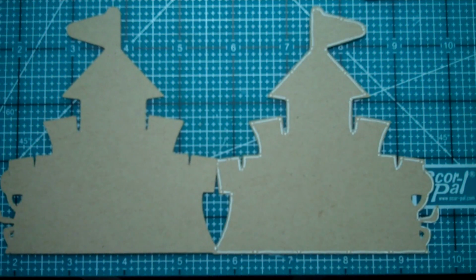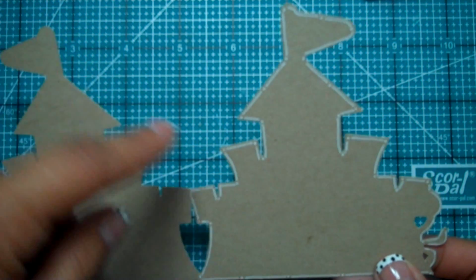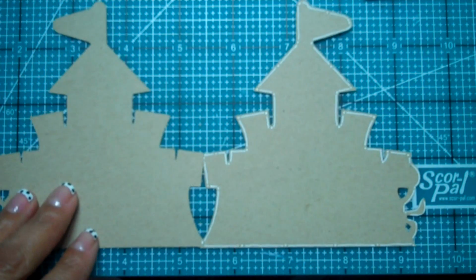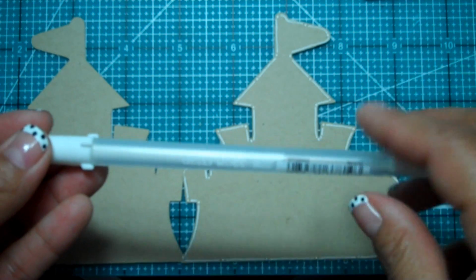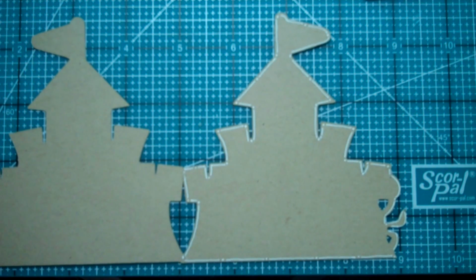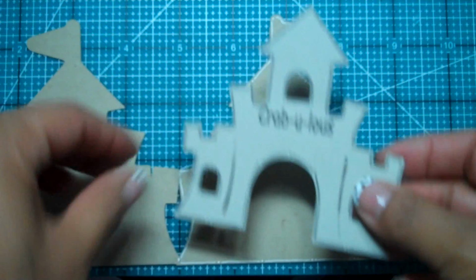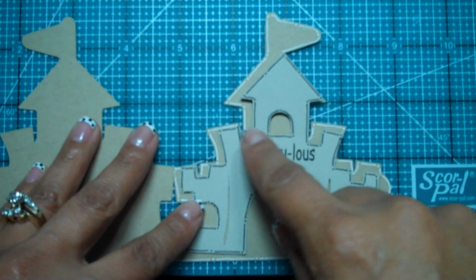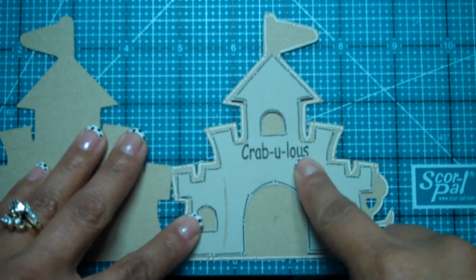Okay, here goes our card. Didn't that come out so cute? I went ahead and did my little white doodling around the little sand castle already with my Sakura white jelly roll pen. That's my favorite, and I use that practically every single day. And this is the layer that's going to go on top, and I already did my doodling around it with my black Stampin' Up! Marker. And look at how cute, Crabulous.